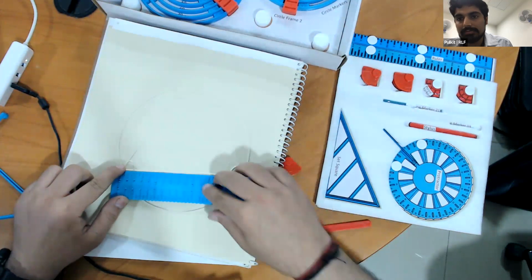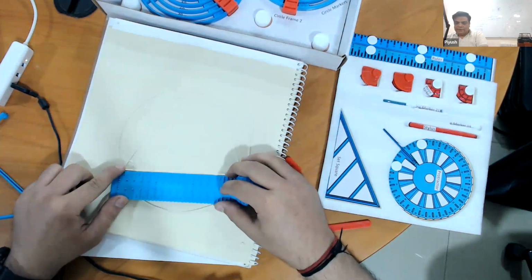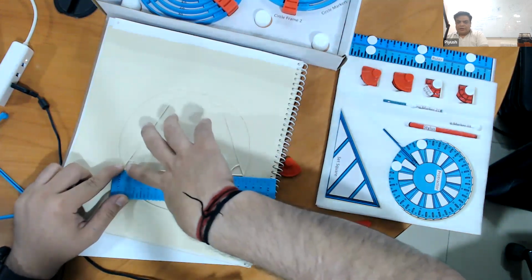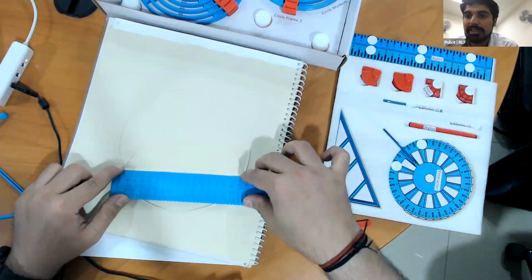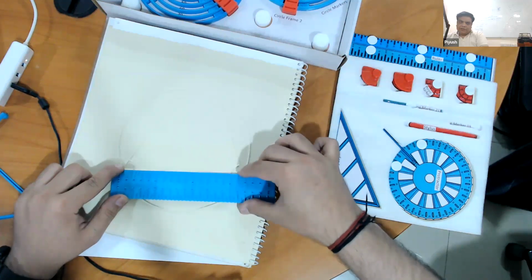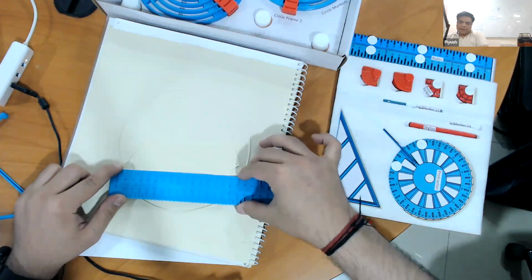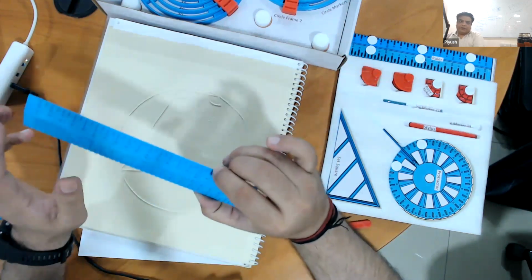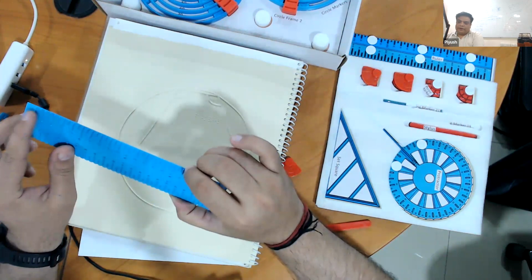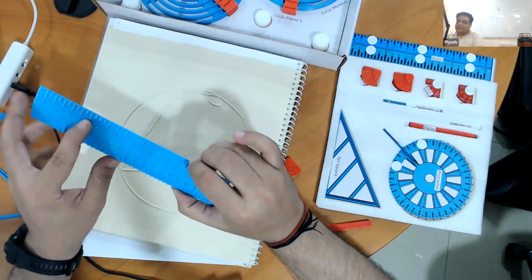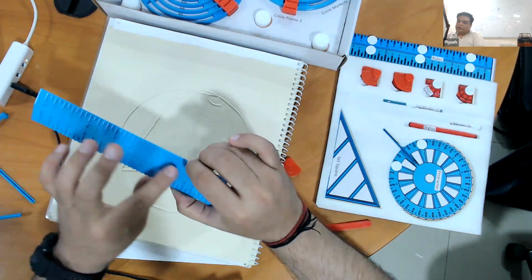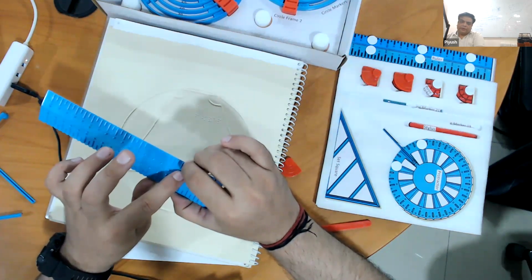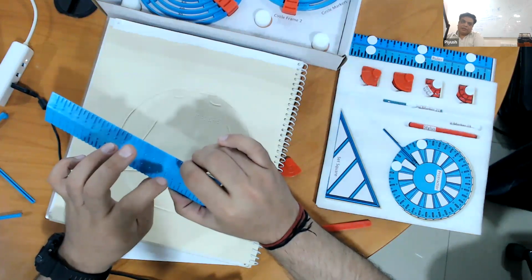then push the scale a little bit towards the line. It will get stuck and aligned properly, then locate the other point. Then lift it and read the measure. Locate the other point first, once you have located it then just lift the scale, and then as per your comfort you just count 5, 10, 15, 16, 17, and this is between 16 and 17, that means 16.5, so 16.5 centimeter is the length.